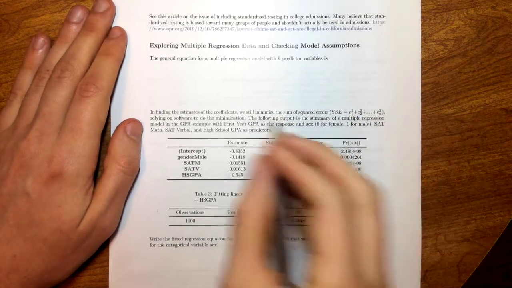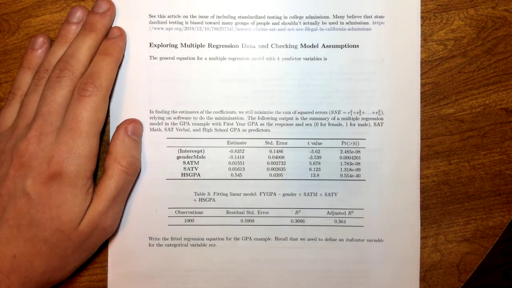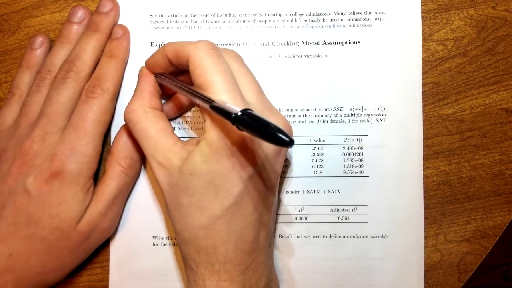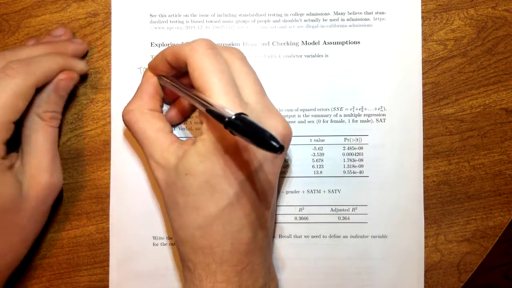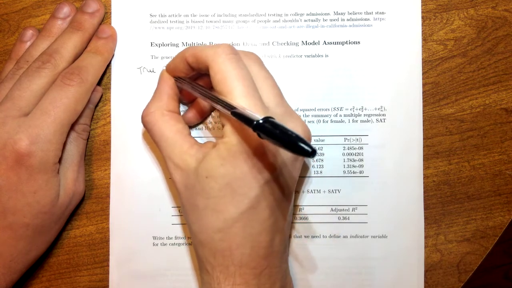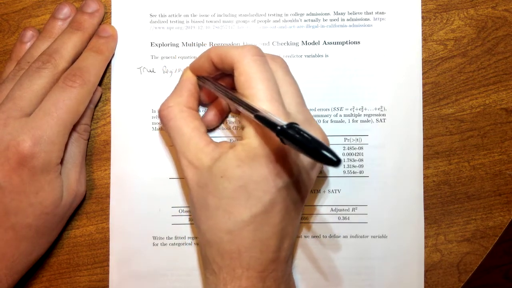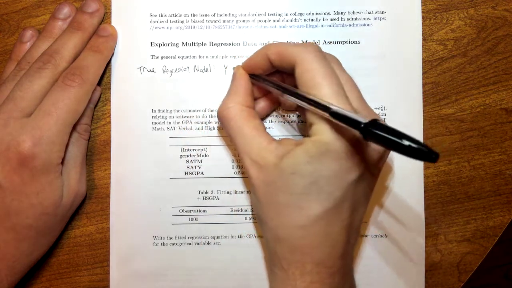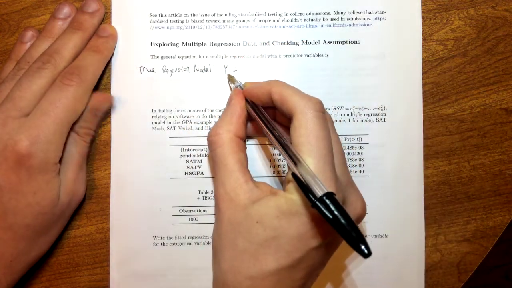First, we're just going to introduce multiple regression. We did the same type of deal for simple linear regression, where we wrote this true regression model. We're still going to have a response variable that we're going to call y.